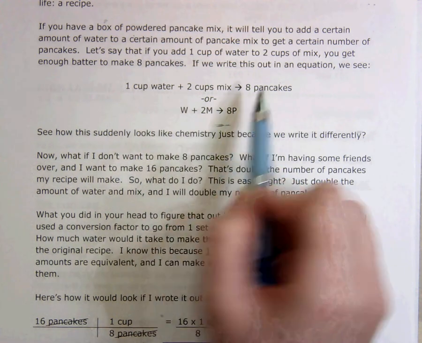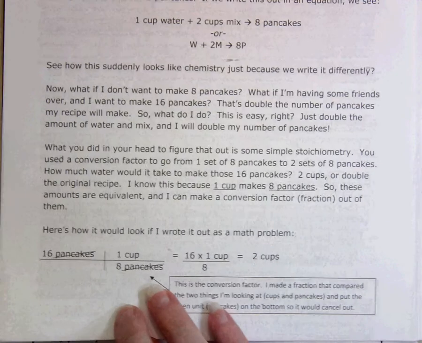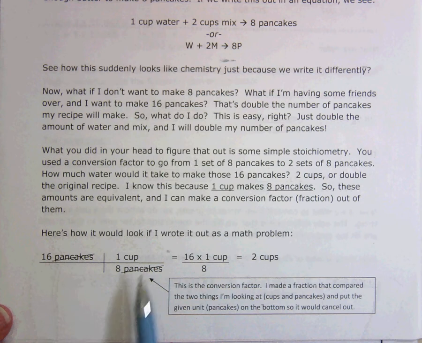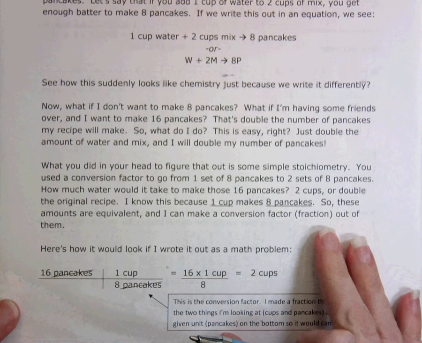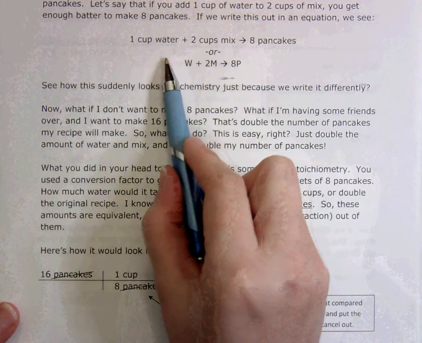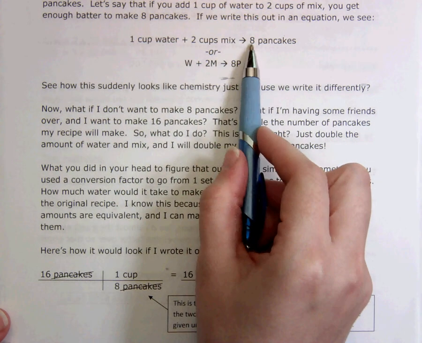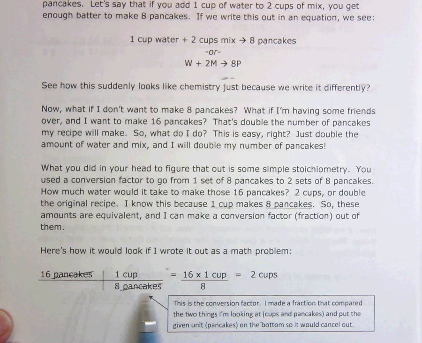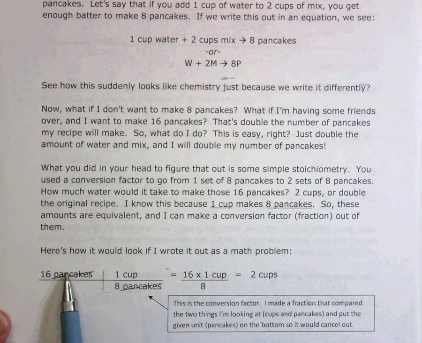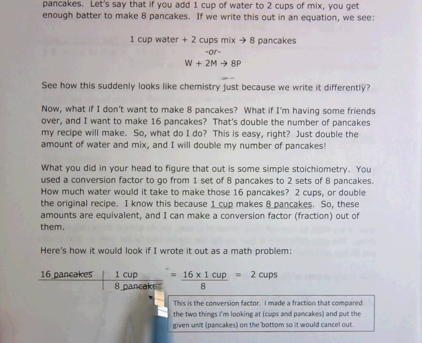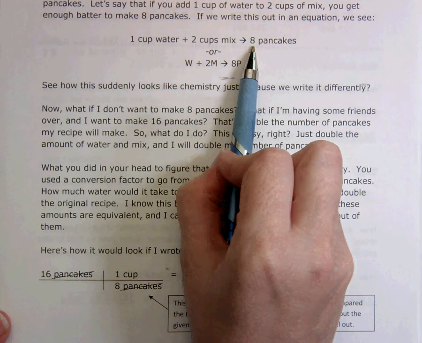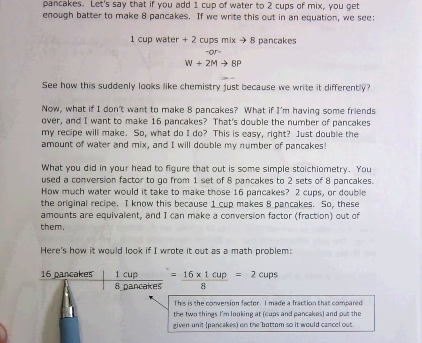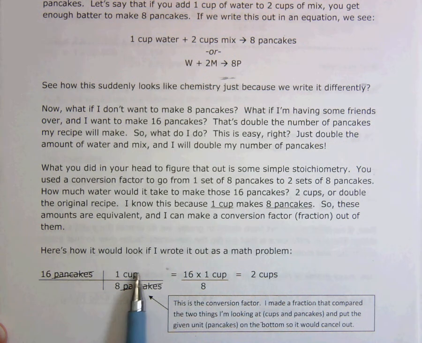Now I'll go ahead and use the recipe example to set up this first problem. I wanted to make 16 pancakes, but in my recipe, that's not what I actually have. I end up with 8 pancakes. So I'm going to compare my actual balanced equation to what I want to get to see how much of something else it would take me. In this case I'm going to solve for cups of water. I know if I wanted 8 pancakes I would use 1 cup of water. 8 pancakes for 1 cup of water. So if I wanted 16 pancakes I would set this up like so.